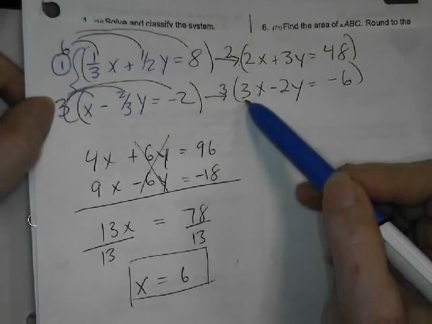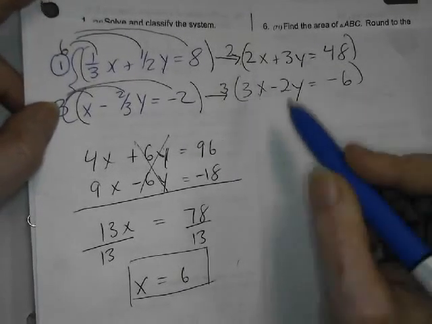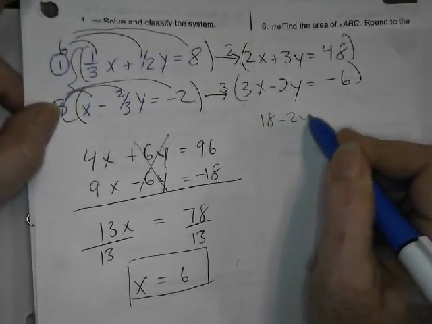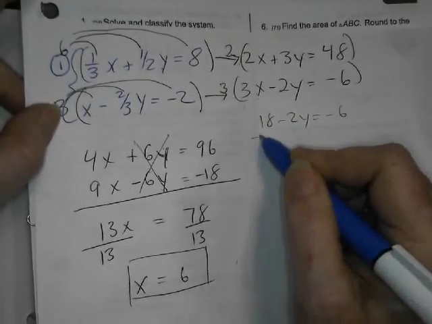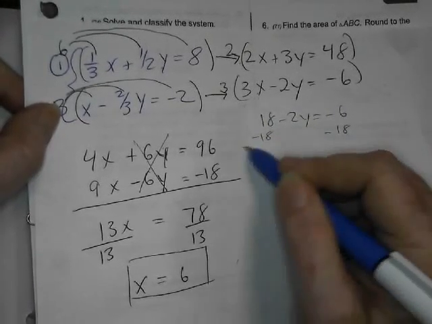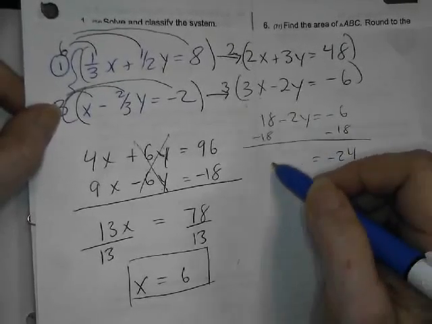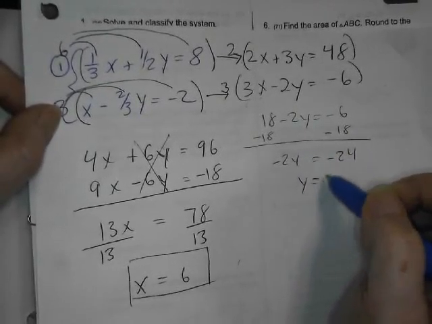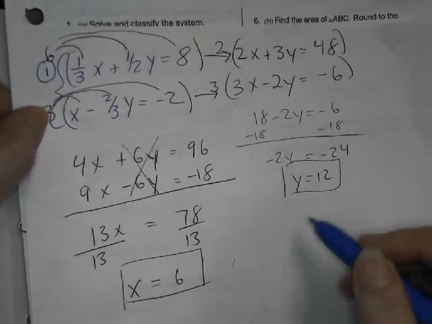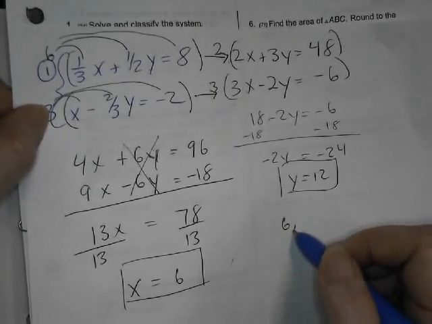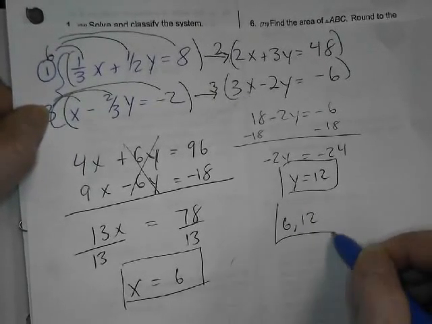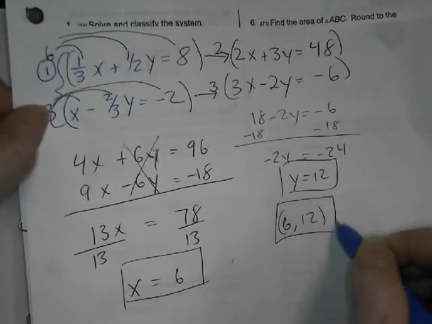3 times 6, 18. 18 minus 2y equals negative 6, so subtract 18. That's negative 24, so y equals 12. So my answer is the ordered pair 6 comma 12, and then I have to classify it.